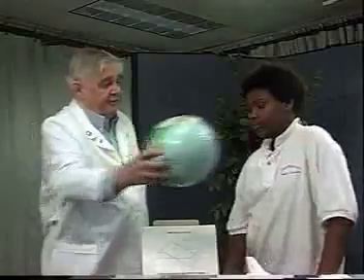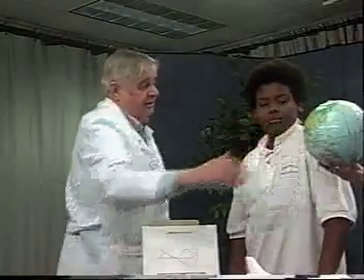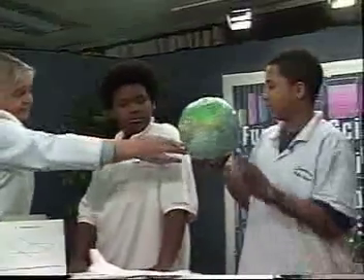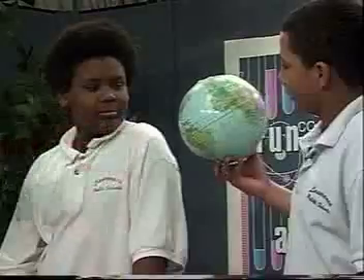Now when it gets around over on this side, take it. I can't reach all the way over there. It's going to point off where? Right, 23.5 degrees. And it goes around. Just take it all the way around. No, just hold it right there between you. Okay, you've got it pointing in the wrong direction.